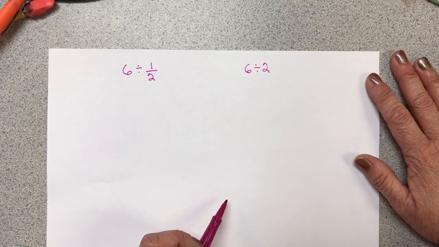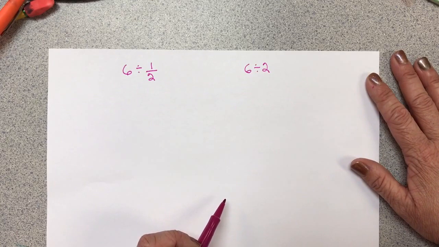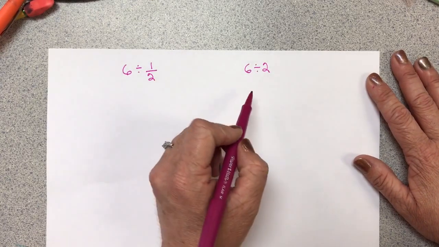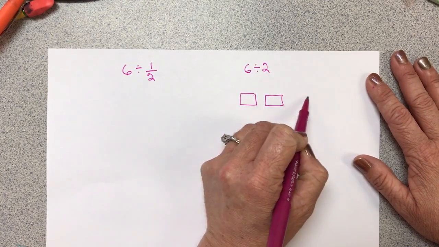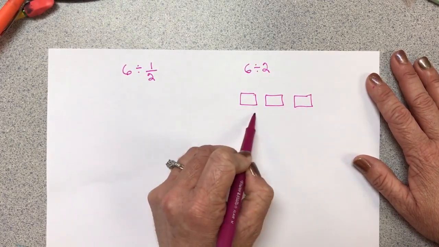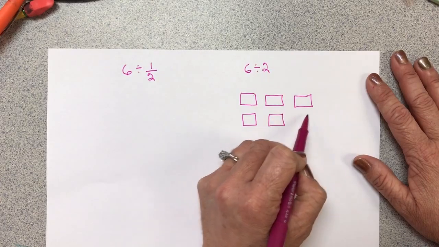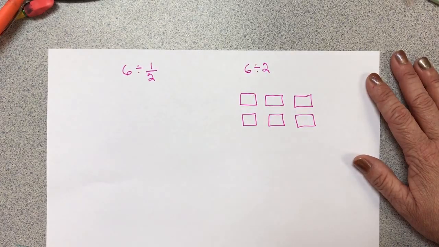So let's say that Carl is making cakes for field day, and he has 6 cups of flour. So 1 cup, 2 cups, 3 cups, 4 cups, 5 cups, 6 cups of flour. And he needs 2 cups to make 1 cake. How many cakes can he make?